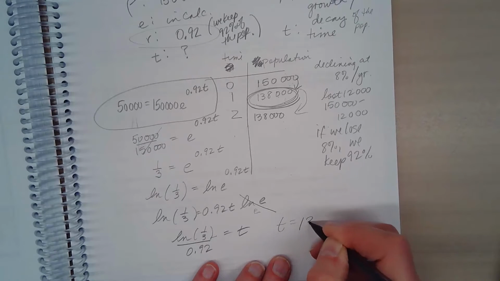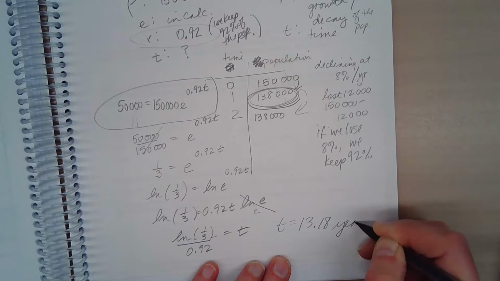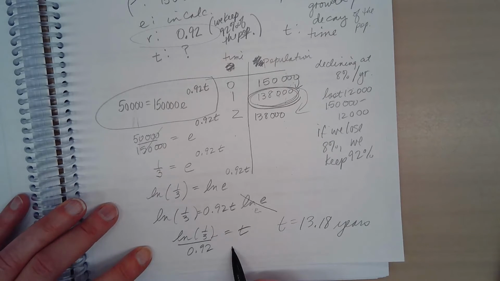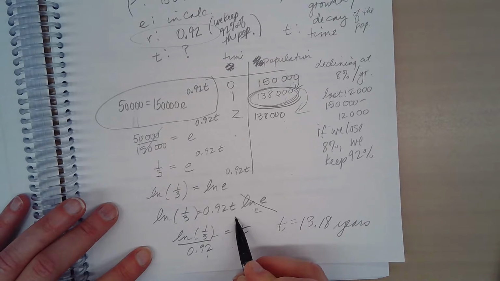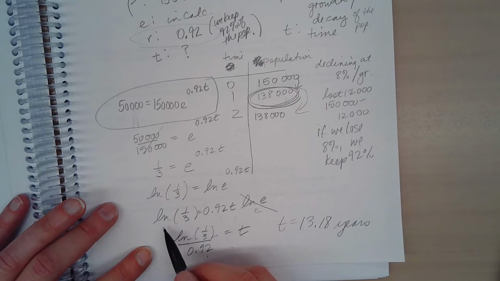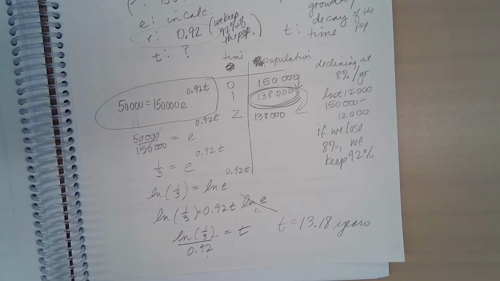T is equal to 13.18, right? Log 1/3 divided by 0.92. Ln of 1/3. Why isn't it working? Ln of 1 divided by 3, right? Divided by 0.92. I just worked this one out too. What is going on here? There's something wrong here.